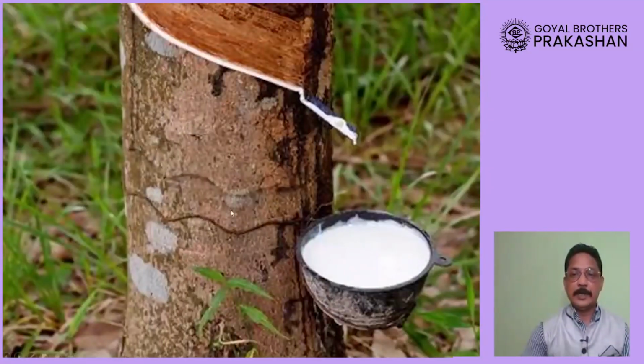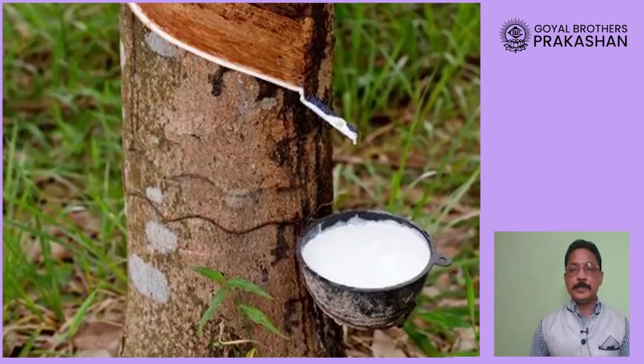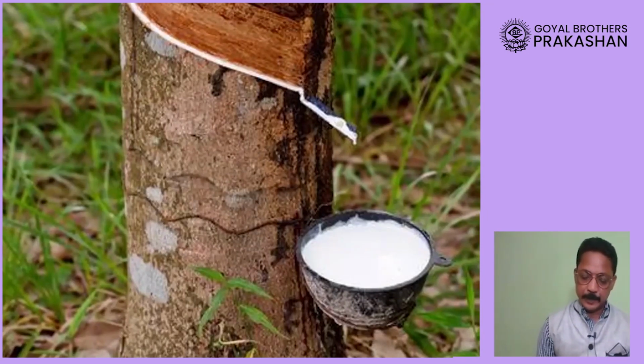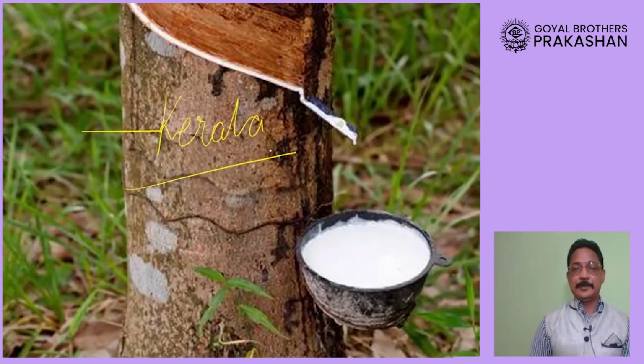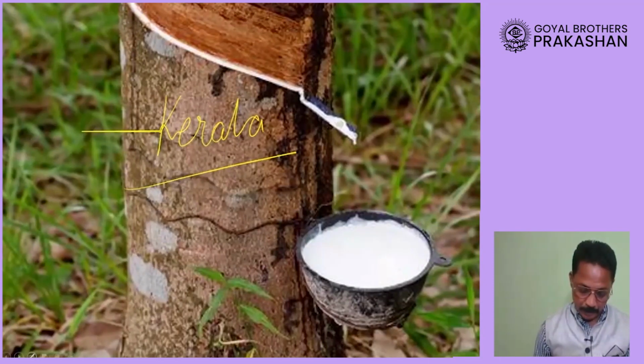One more crop that can grow very well in this soil is rubber. Please remember, in our country Kerala ranks number 1 in the production of rubber, and laterite soil does support cultivation of rubber.